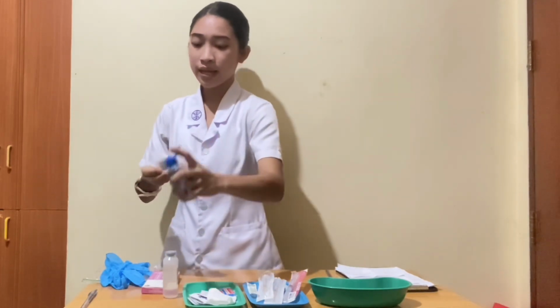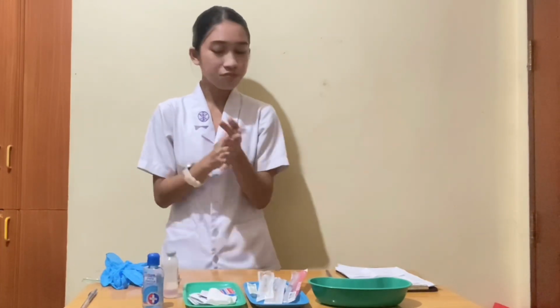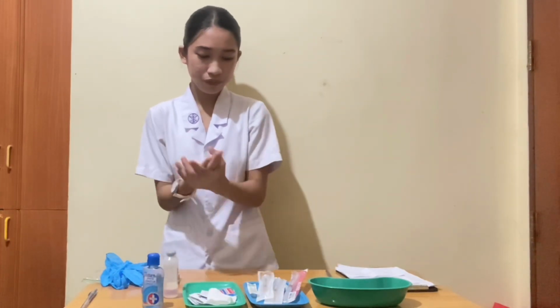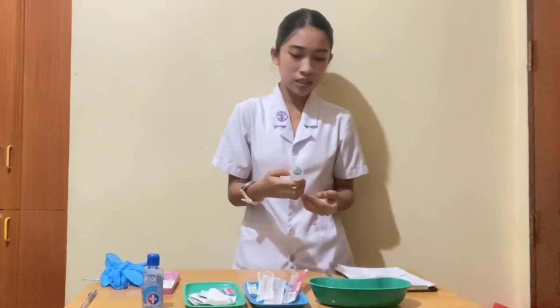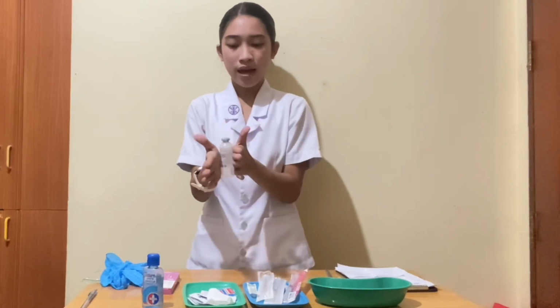Next is to read again the label of the medication before withdrawing the medication. This is sterile water 0.1 ml. Now, mix the solution by rotating between the palms of the hands. Avoid shaking it as it may foam the vial, so we need to avoid that.